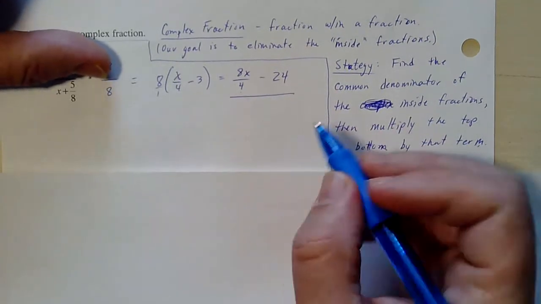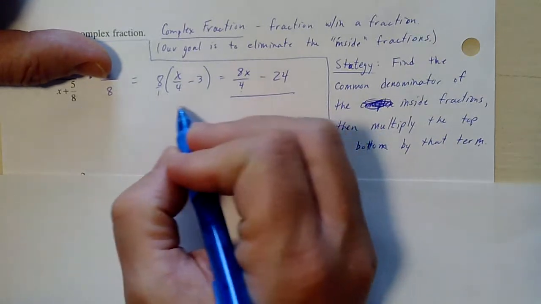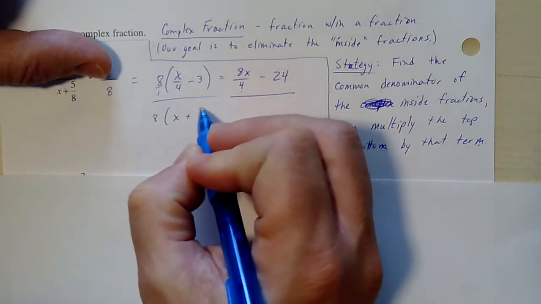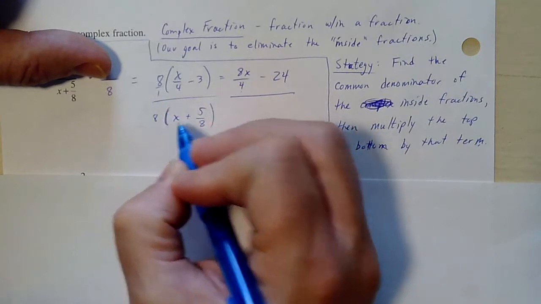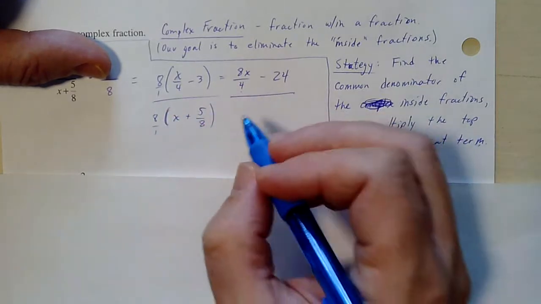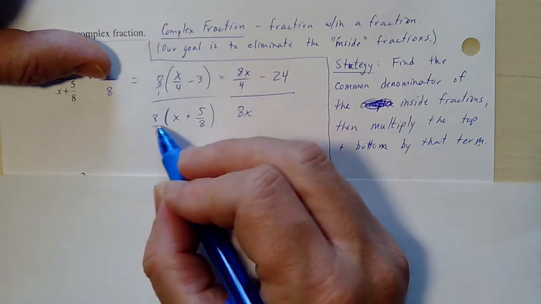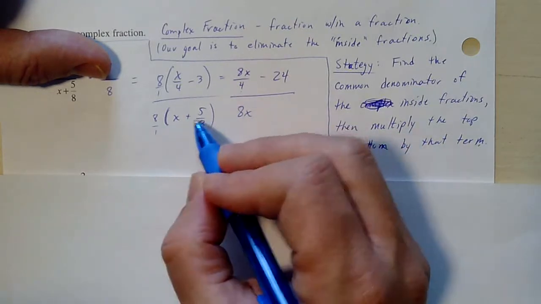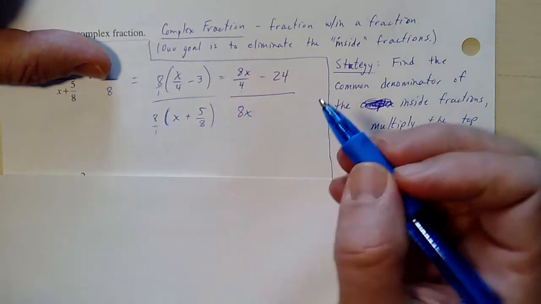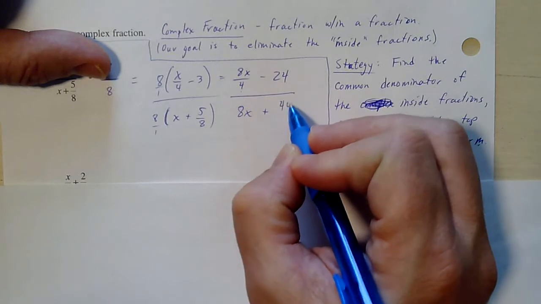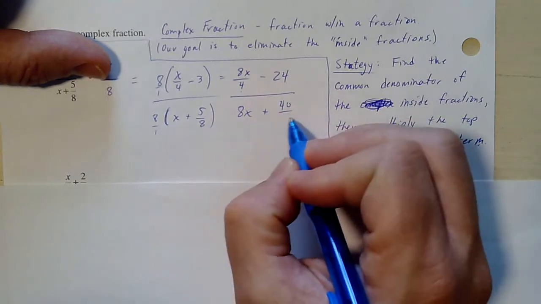On the bottom, we have, once again, 8 times this expression. Okay, so 8 times x plus 5/8. So this is 8 over 1. So 8 times x is 8x. 8 times 5/8. Now, if you're good at cross reducing, you realize that those 8s are going to cross out. If you're just sticking to multiplying across, fine. Take your time and you'll get 40 over 1 times 8.